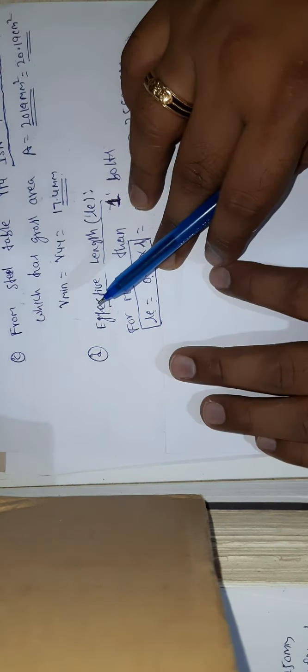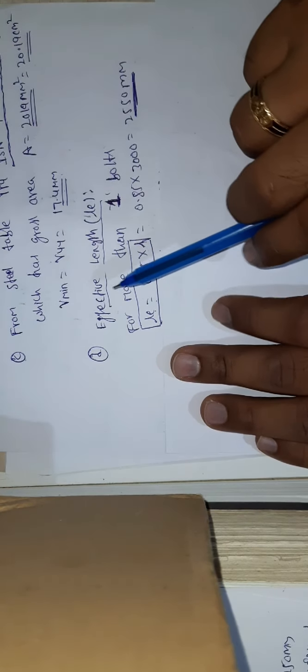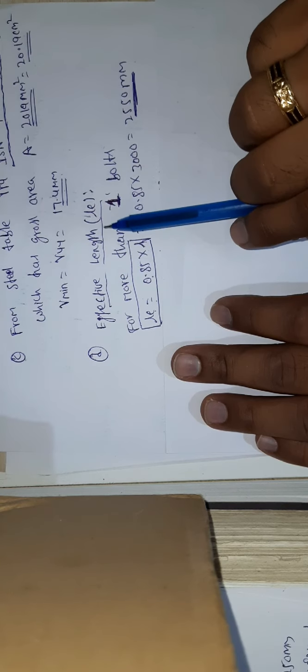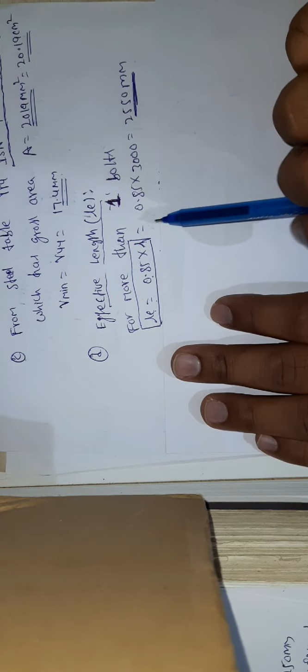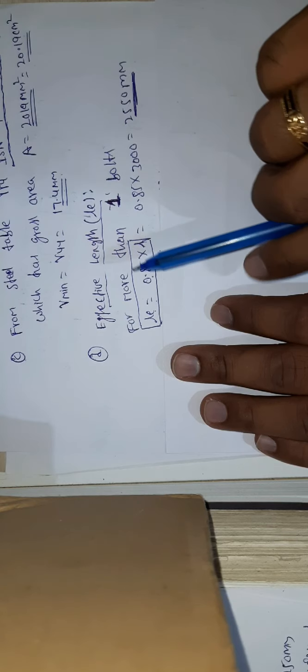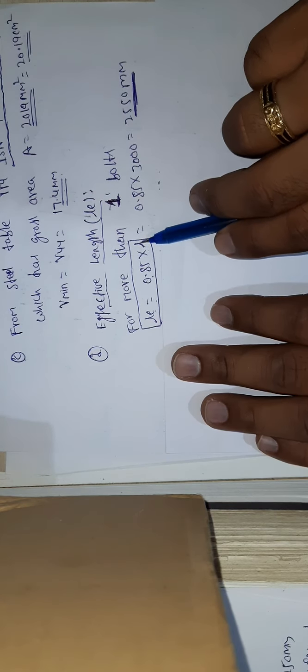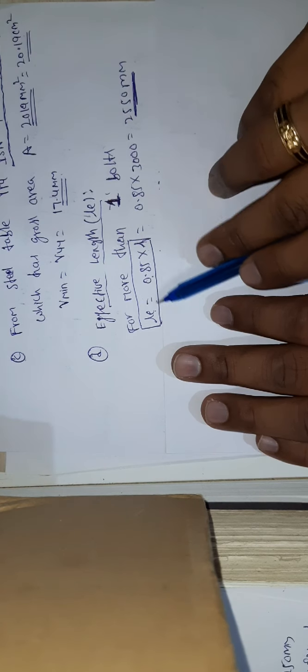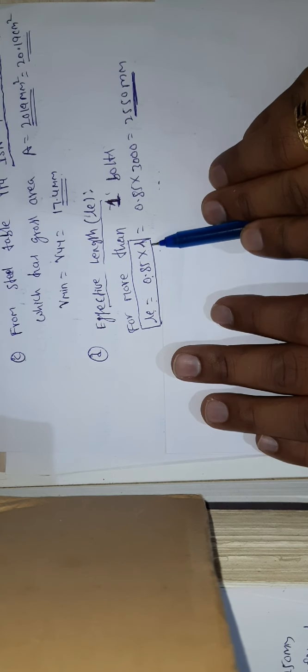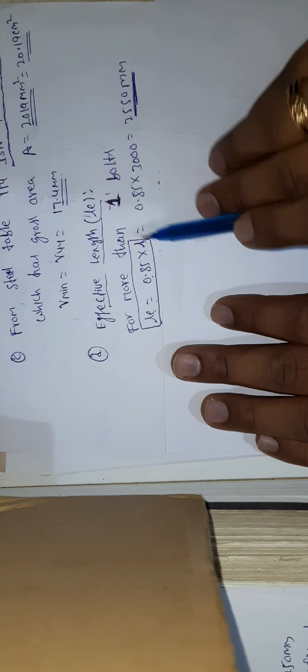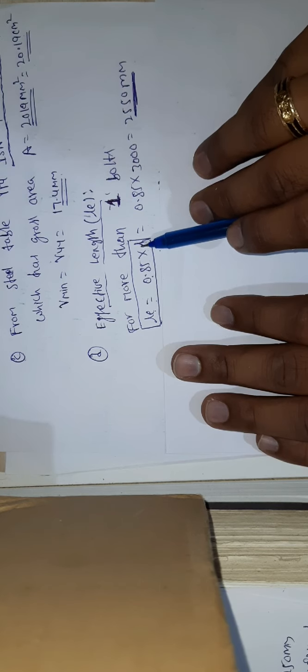Now the next step is to calculate the effective length. As I explained in the earlier classes, the effective length is based on the connections and end conditions. Here I am providing a bolted connection with more than one bolt. Please remember, if you are taking more than one bolt, the effective length equals 0.85 into L.